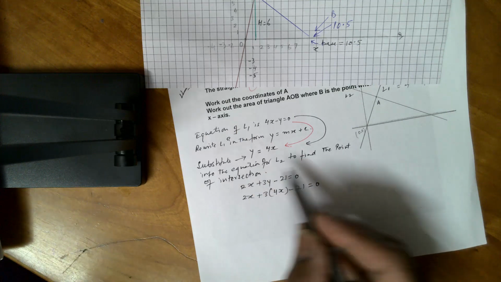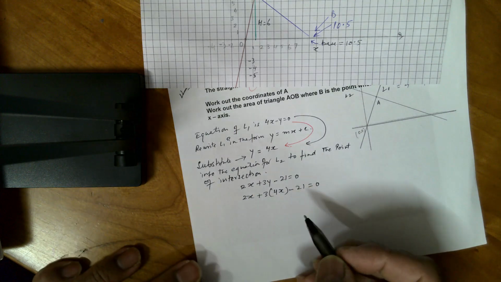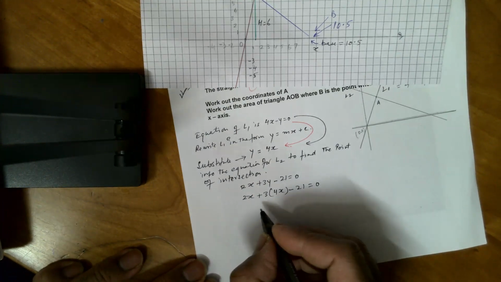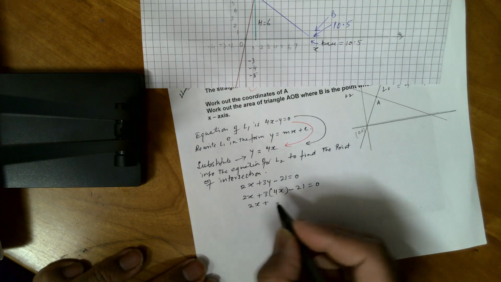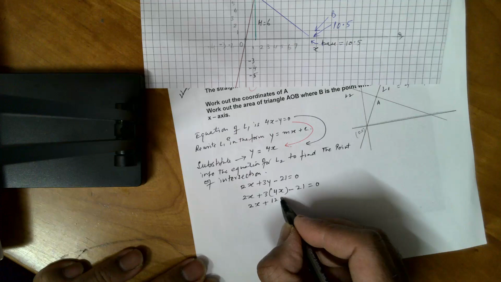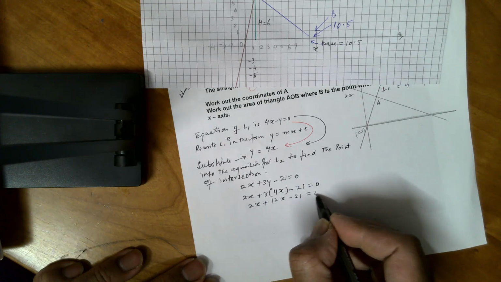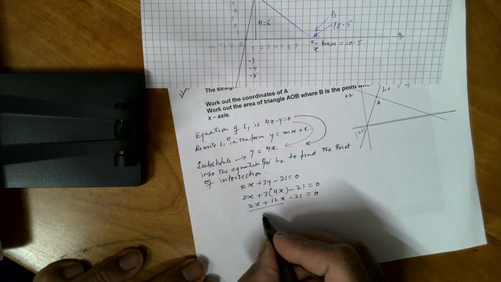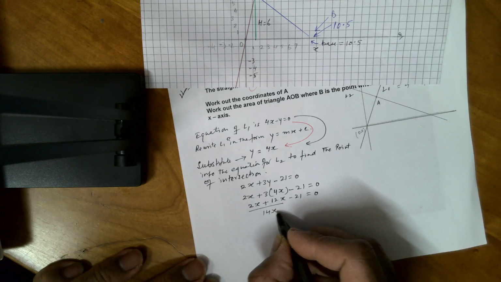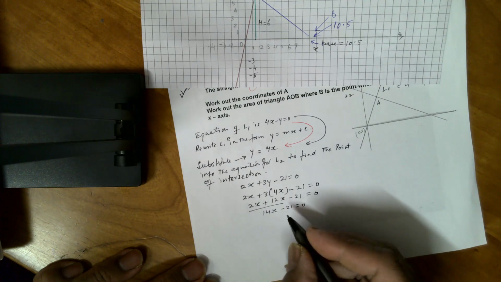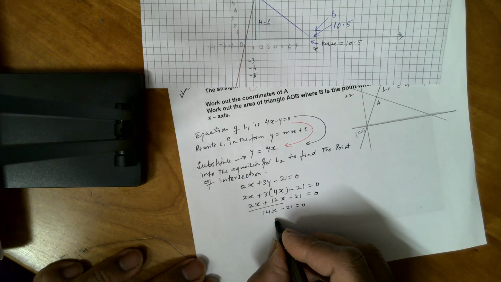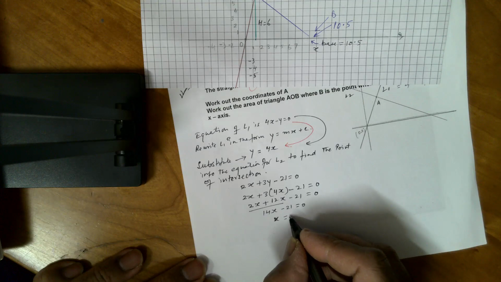Because we substituted with that, now you have here 2x plus 12x minus 21 equal to 0, and this is 14x minus 21 equal to 0. Then I can say 14x equal to 21.